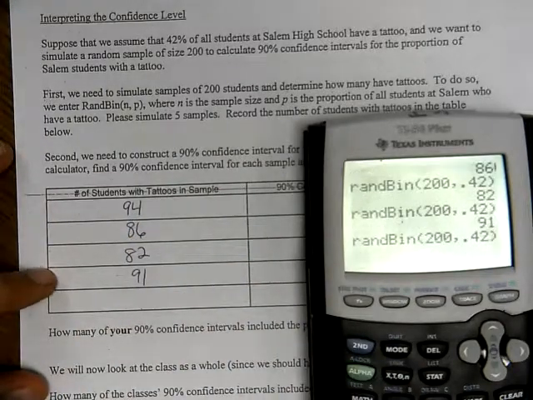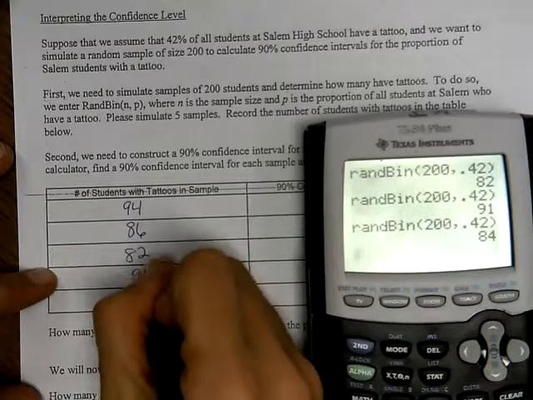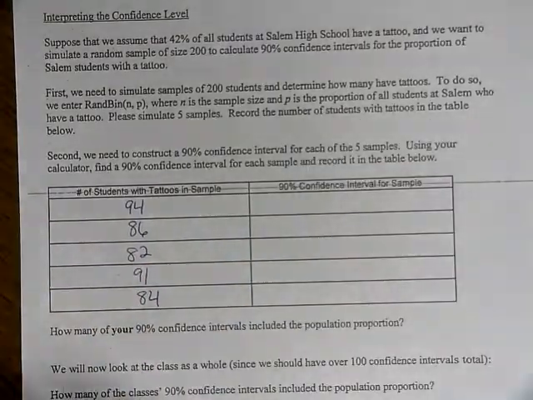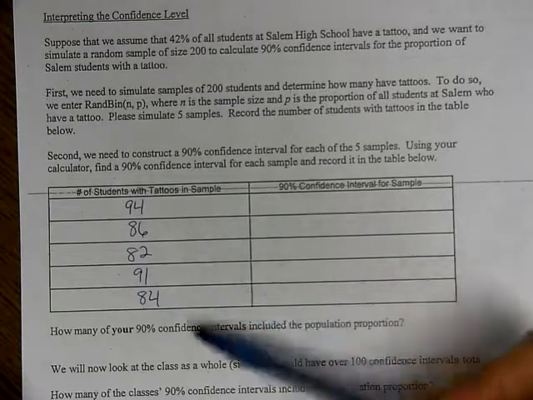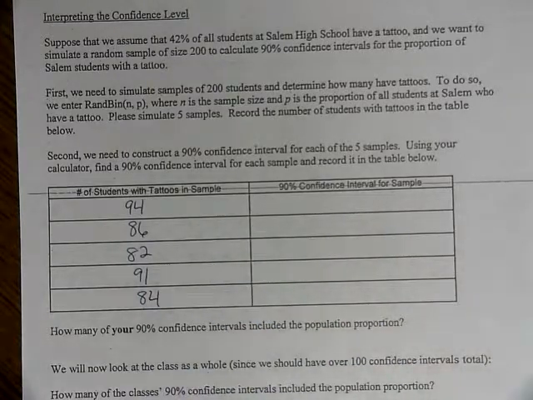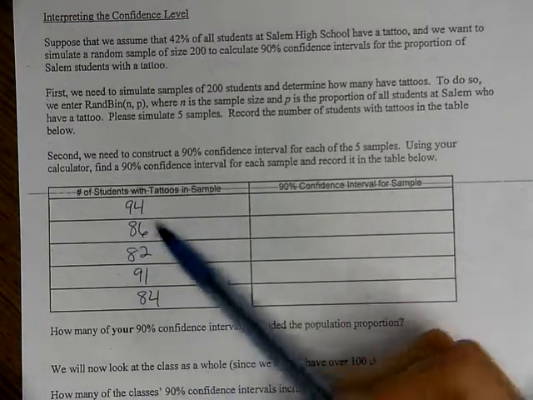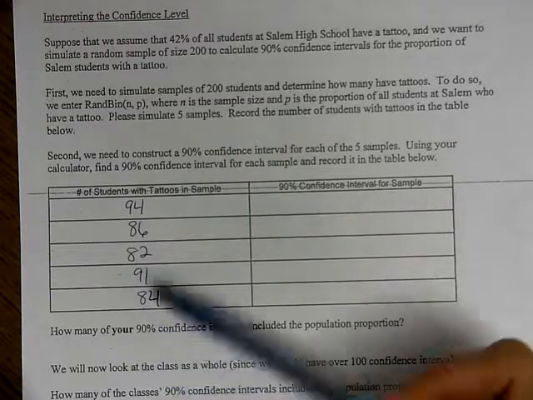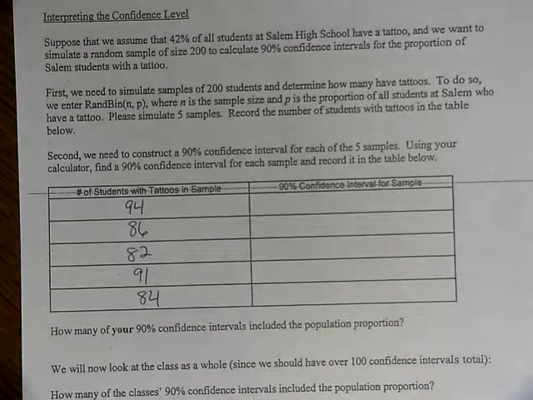And then my fifth sample will be 84. Now, if I was here, I would have all of you go through and do 5 of your own. We would have to put in our birthdays so that we wouldn't all get the same 5. If you try and do this right now, you might get the same 5 I got. But since we're not doing it, you can just look at my 5.